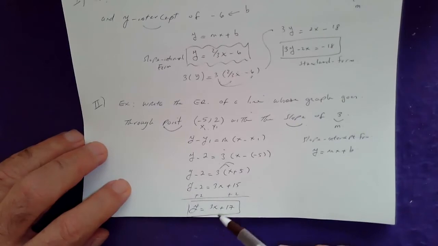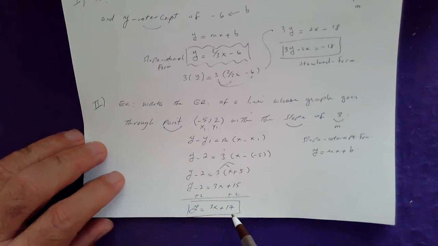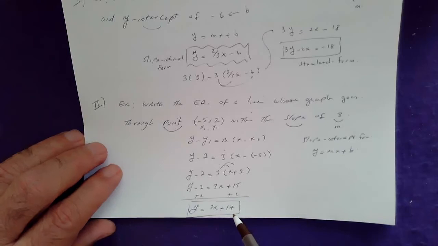So what does that mean? The slope of this line is what? 3 over 1. And the y-intercept is what? 17. It hits the y-axis at 0, 17.